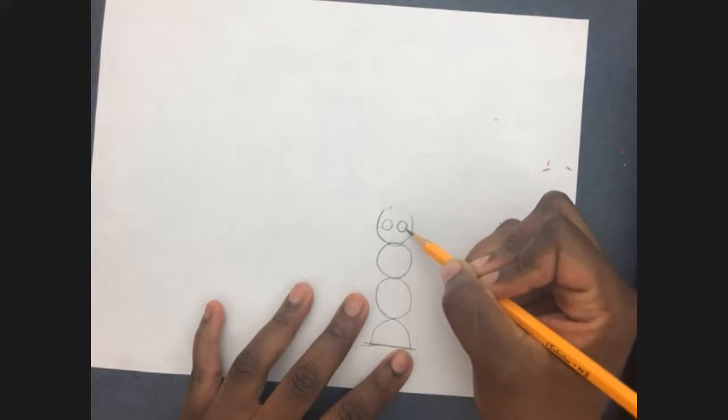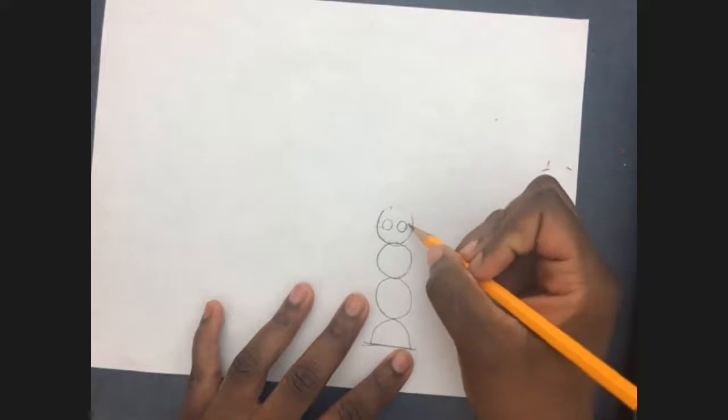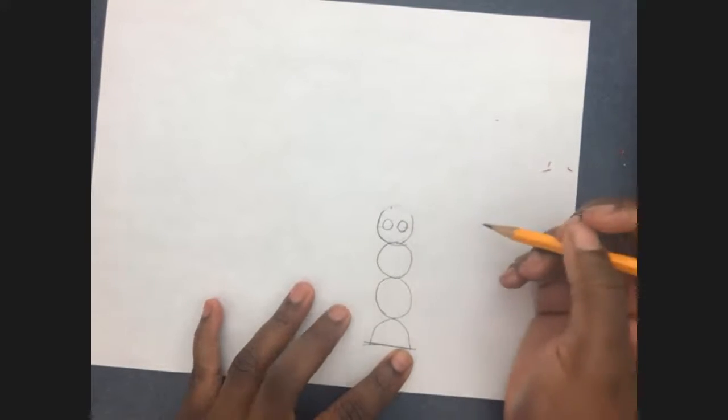Now his eyes are definitely disproportionate. They're not the regular kind of eyes that we see every day. But those are his eyes, right? His eyes are very cartoonish, very disproportionate.